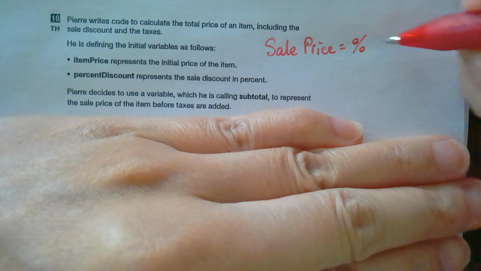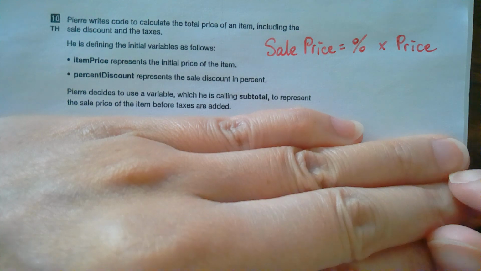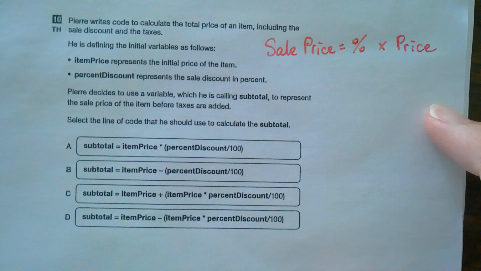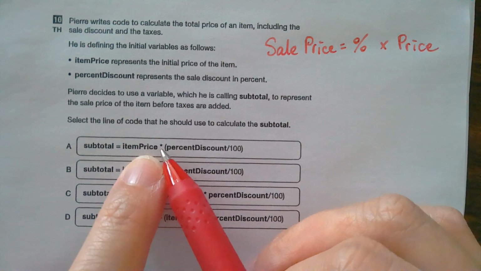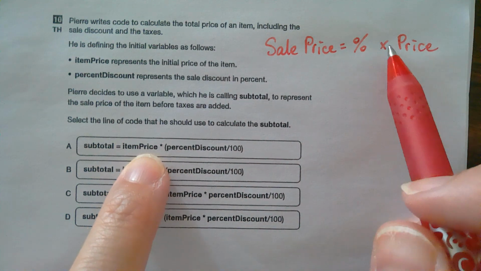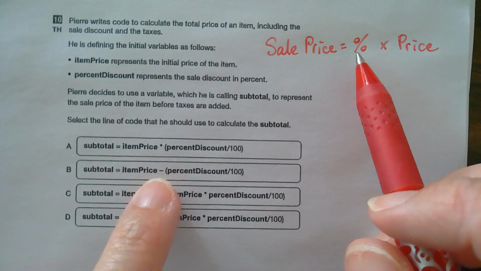Yeah, so percent times the item price. Right. So just knowing that already will help you choose the correct answer. The item price times the percent.